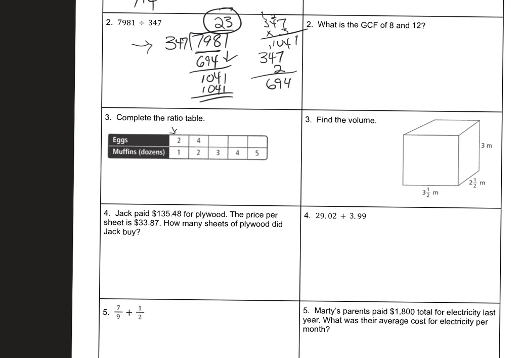What do I do to 2 to get 1? I divide it by 2. What do I do to 4 to get 2? I divide it by 2. Or I can look at this the other way. What do I do to 3 to get the top number? Well, that would be multiply by 2. So multiply all of your bottom numbers by 2 to get your top number.